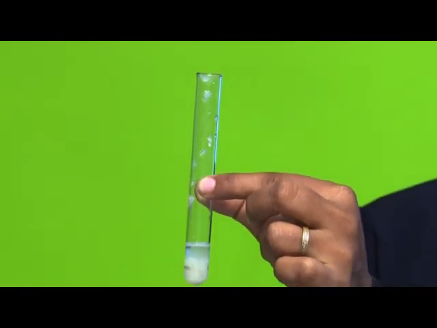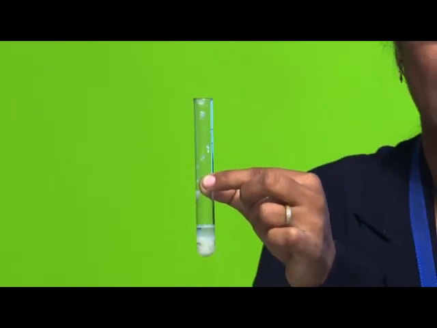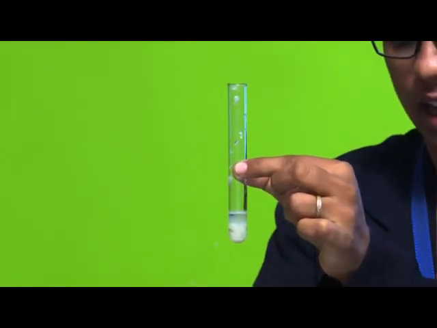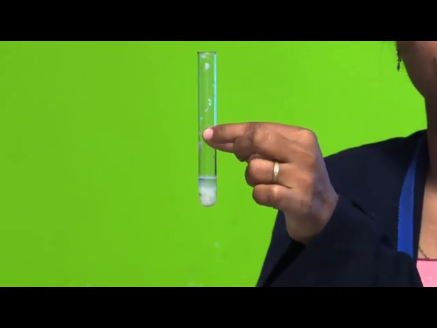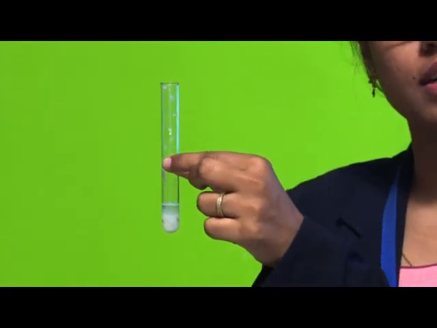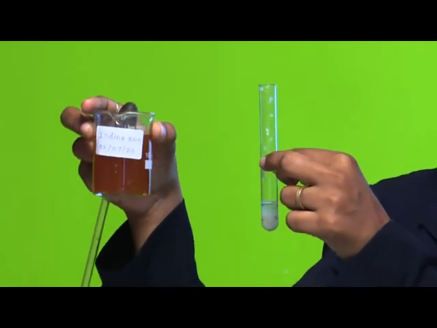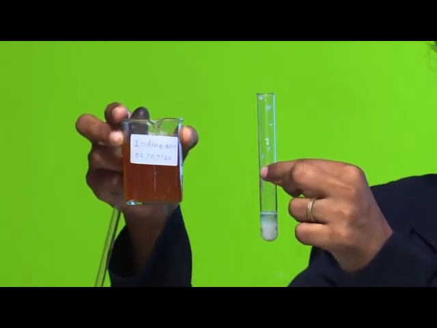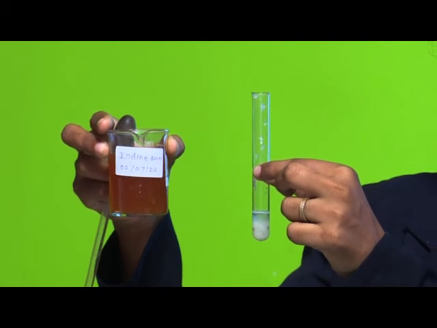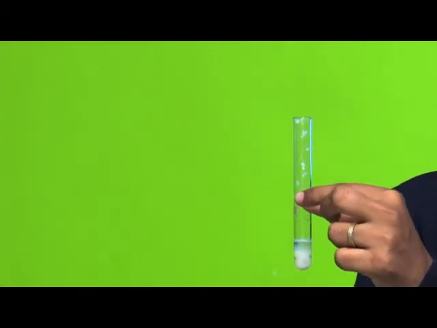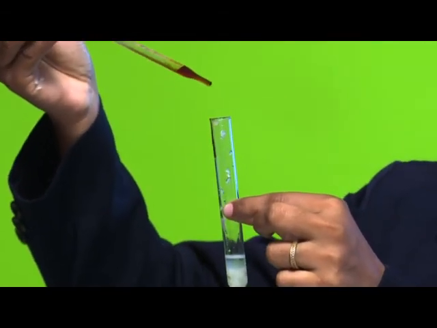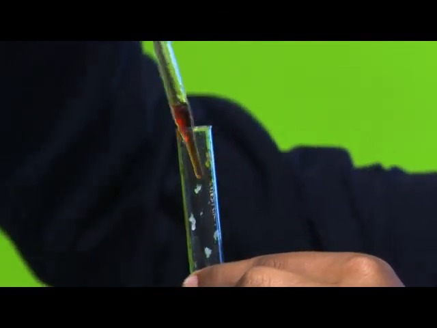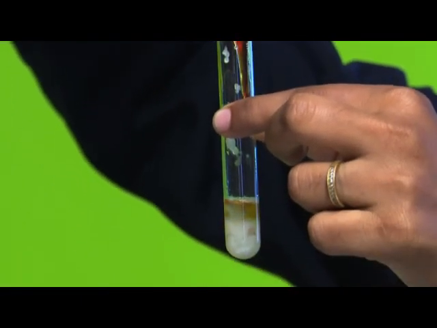Okay students, now we are going to add the iodine solution, the solution which we have prepared, to the test tube. Let us add 2 to 3 drops of iodine solution to it.